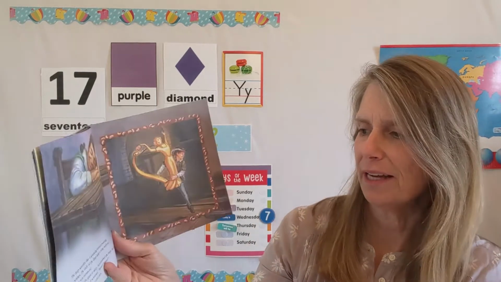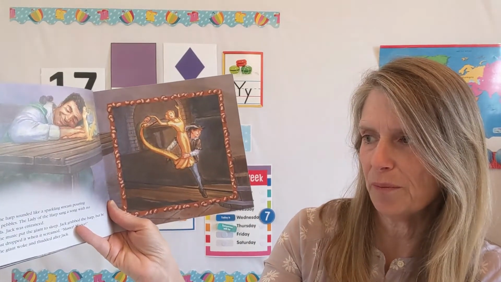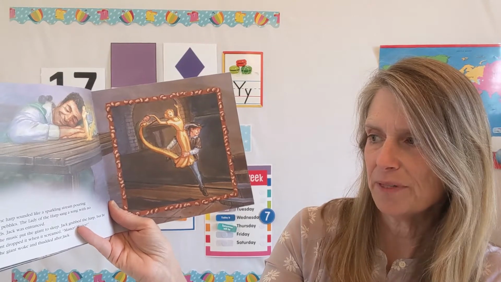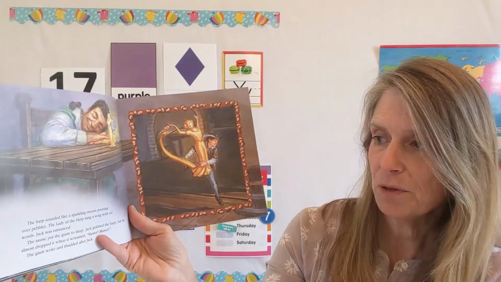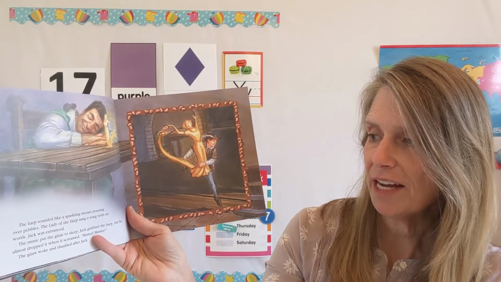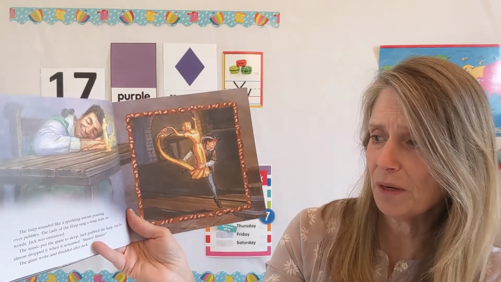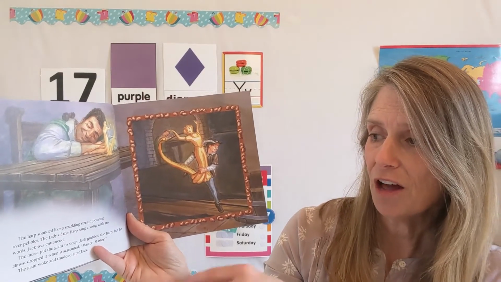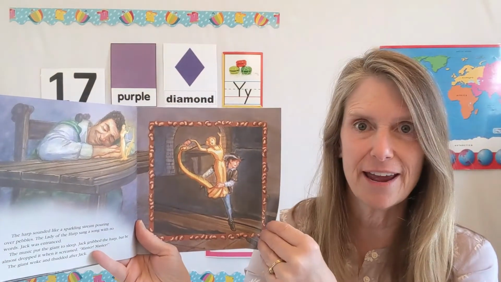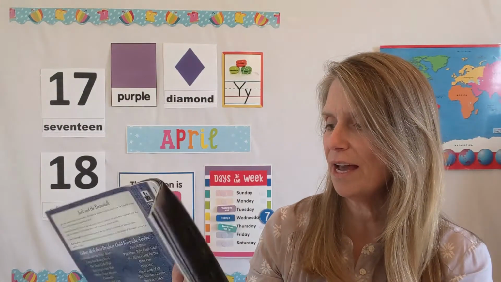The harp sounded like a sparkling stream pouring over pebbles. The lady of the harp sang a song with no words. Jack was entranced. The music put the giant to sleep. Jack grabbed the harp, but he almost dropped it when it screamed, "Master!" The giant woke and thudded after Jack. He finally found Jack.